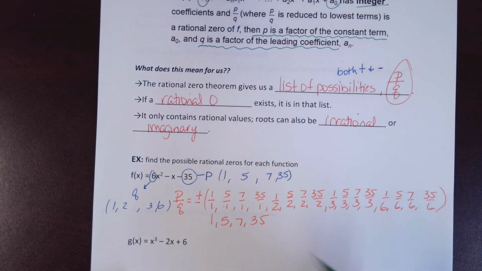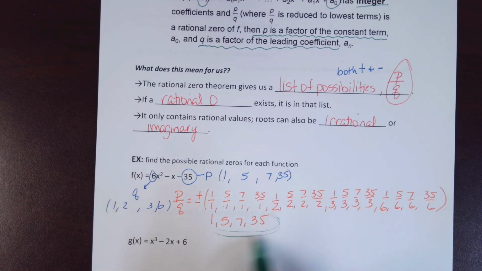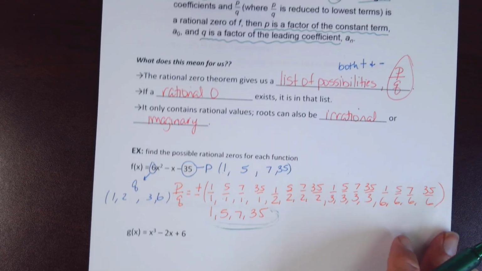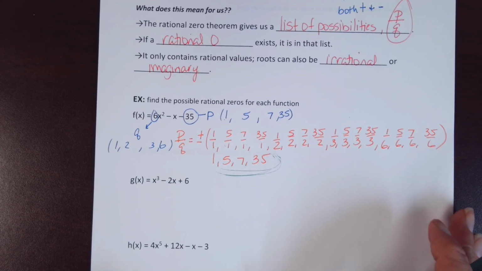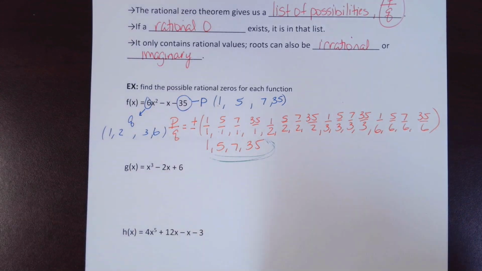Most of those are fractions. I'll tell you right now, if I were trying to factor this, I would start with these whole numbers, right? Those are the easiest. I've got 4 positive values, 4 negative values that are whole numbers. Don't stress about the fractions. We're not going to be using many of the fraction rational zeros when we're working through this. Okay, let's go to the next one.